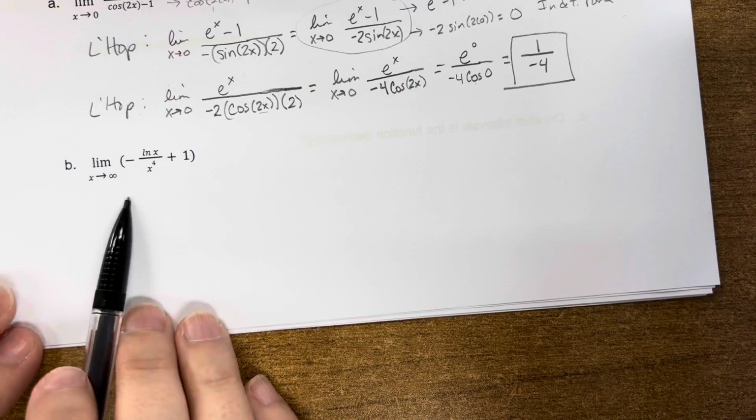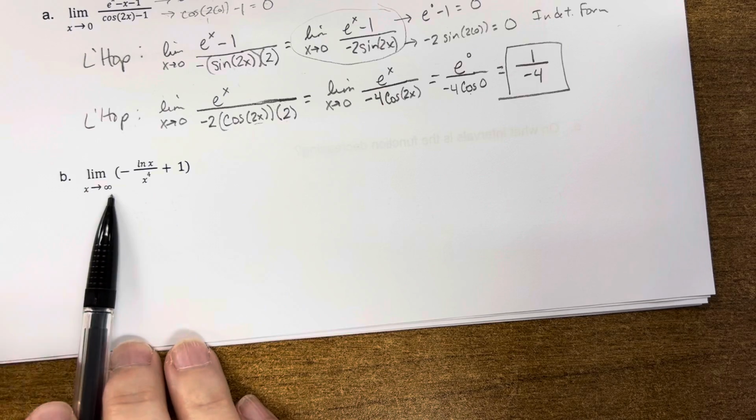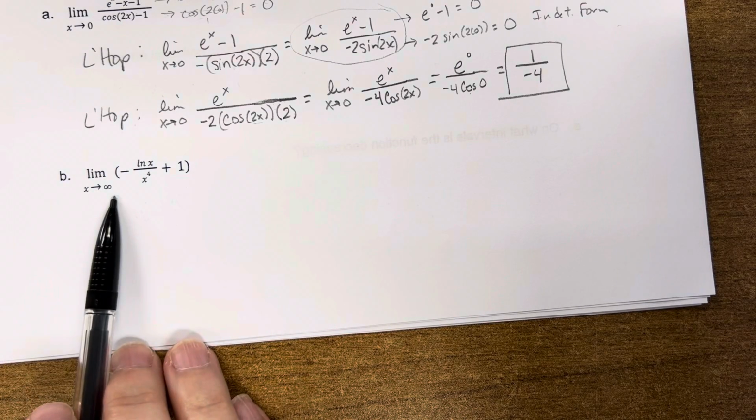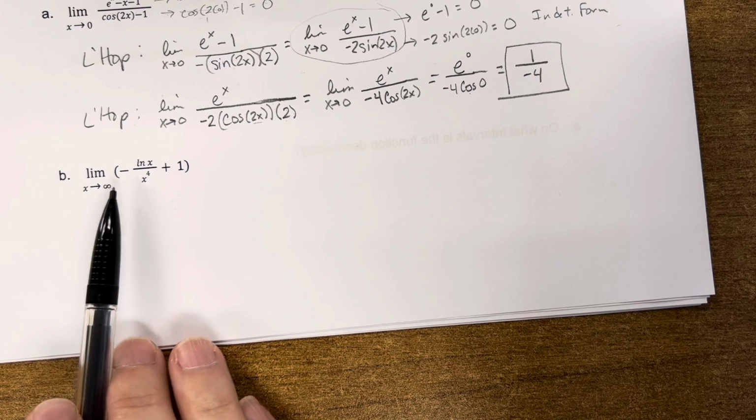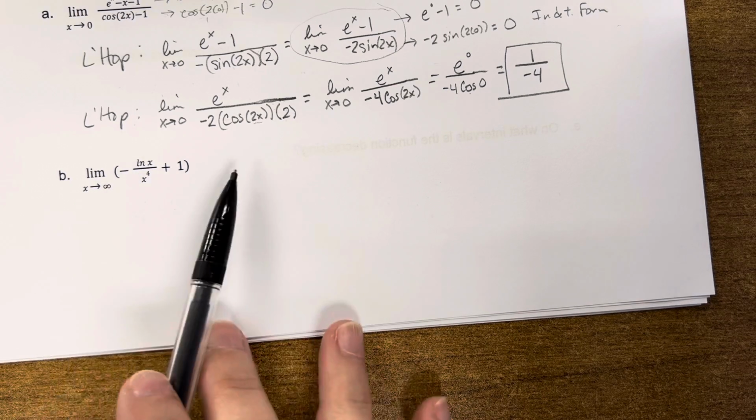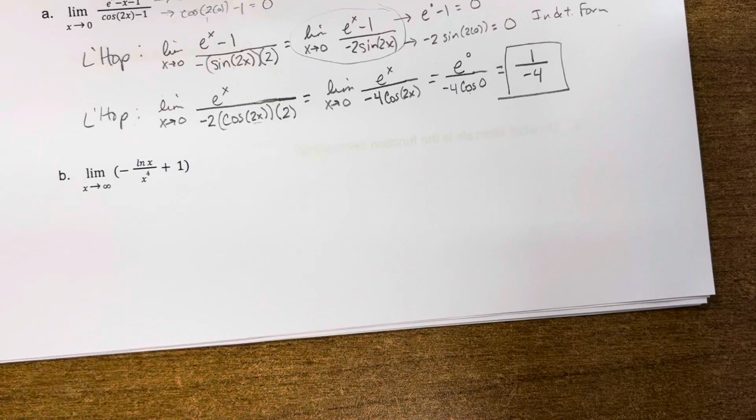All right, this one, when I have a limit as x approaches infinity, basically it's asking me, what is happening as x is getting bigger and bigger and bigger, as x is getting closer and closer to infinity, right? If this were negative infinity, it'd be the opposite direction. What's happening is it's getting closer and closer to negative infinity.